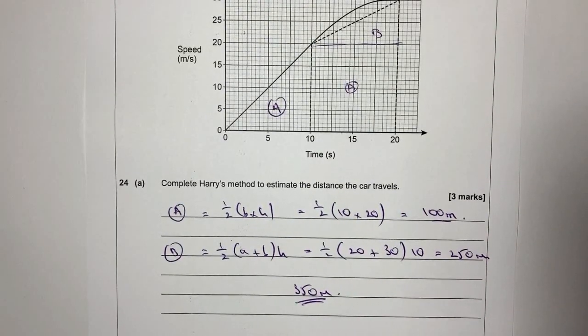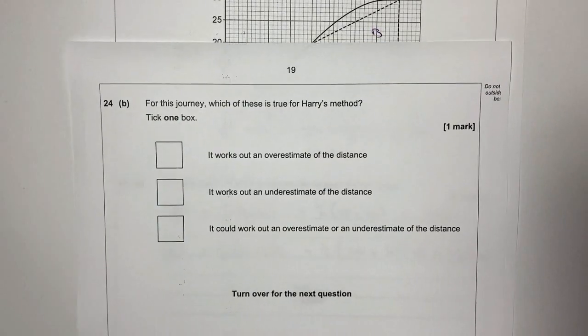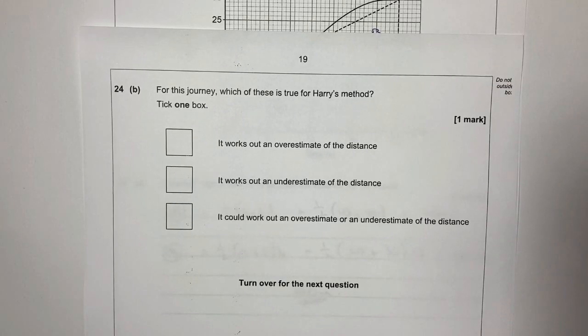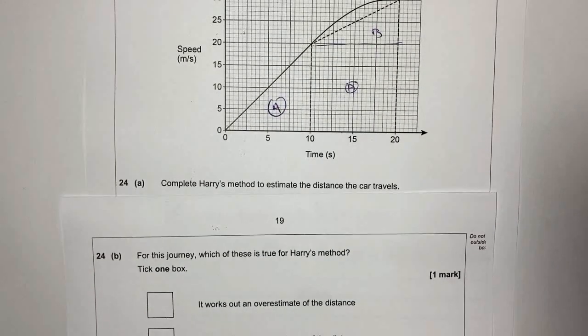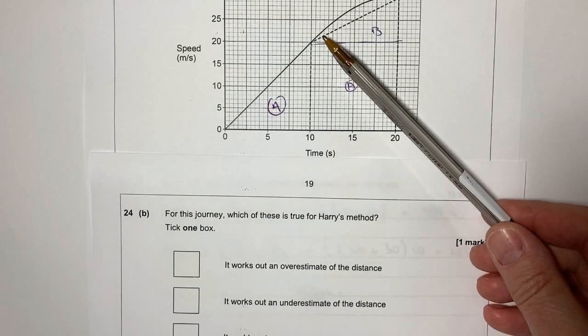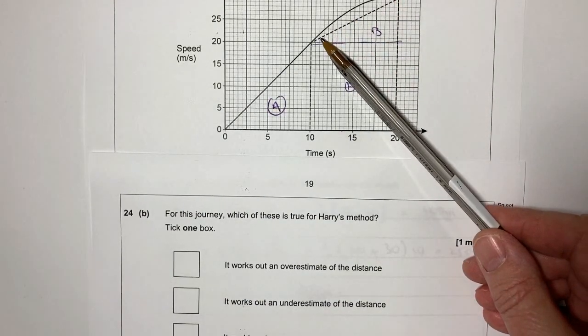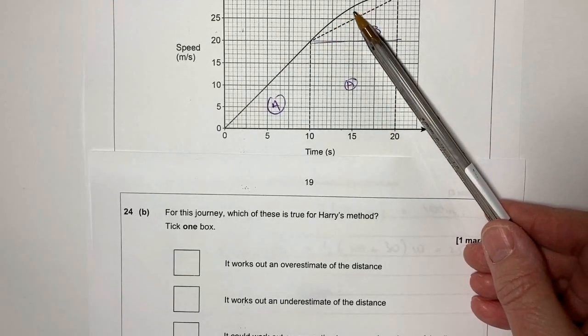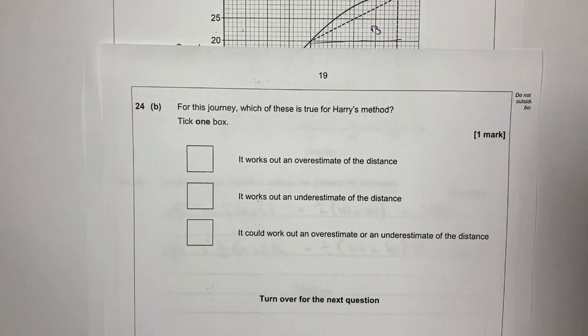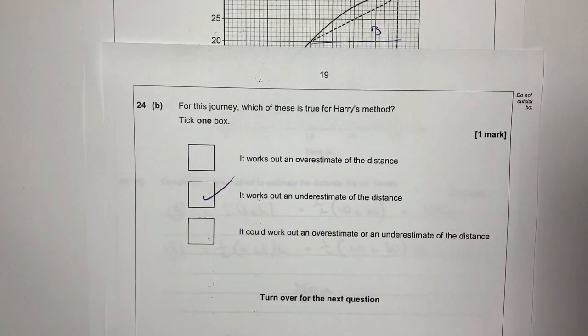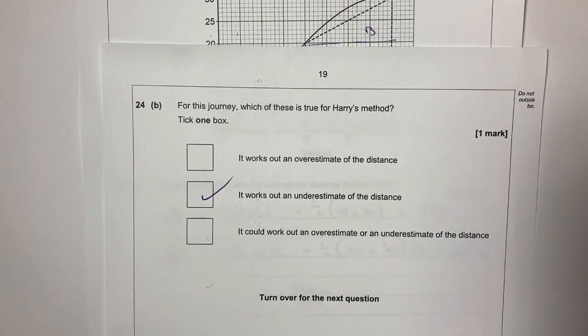Now part B is where you're asked to tick a box. It says, for this journey, which of these is true for Harry's method? If you look back at the calculation, he's actually working out an underestimate, because he's put a straight line here as a trapezium, but there's all this little bit here. So it works out as an underestimate of the distance. Hope that's all right for you.